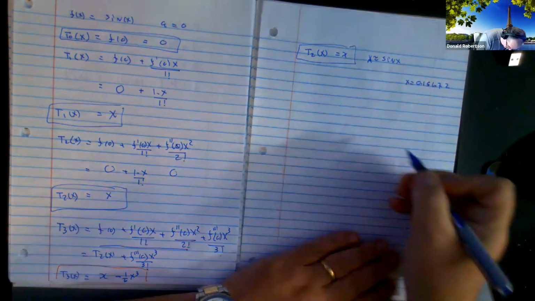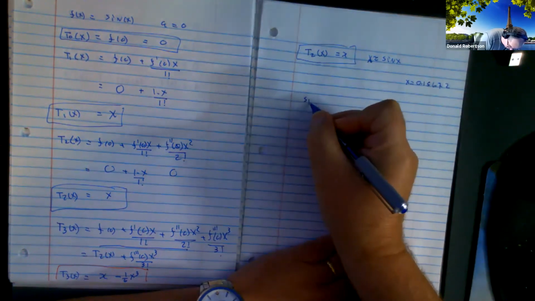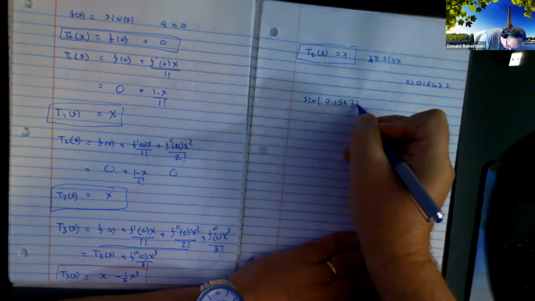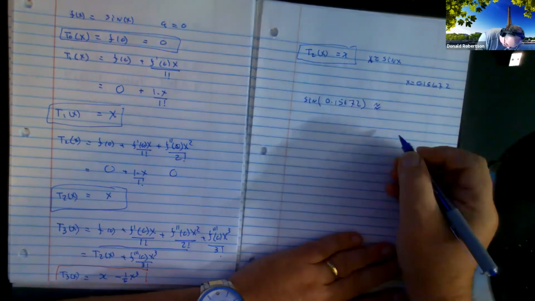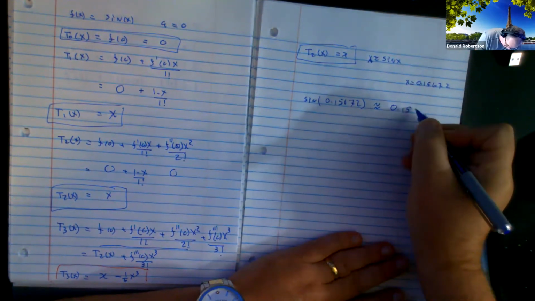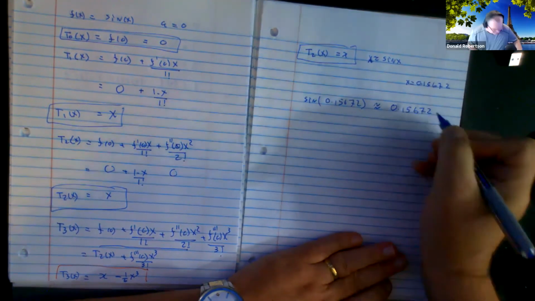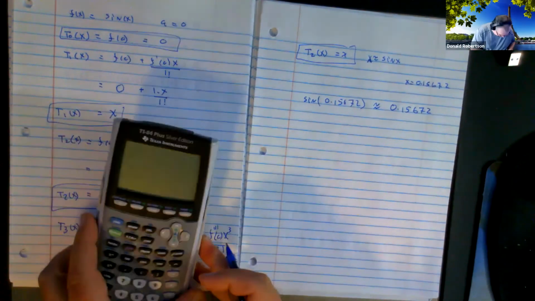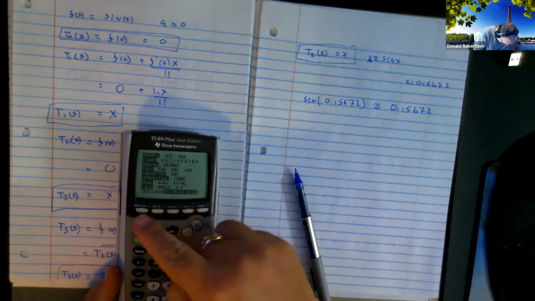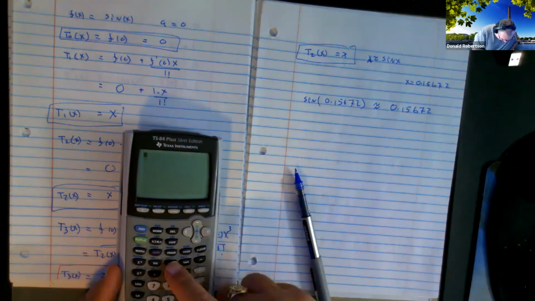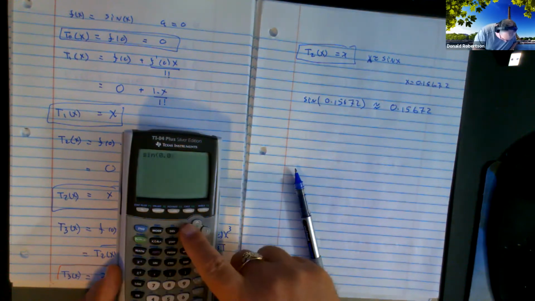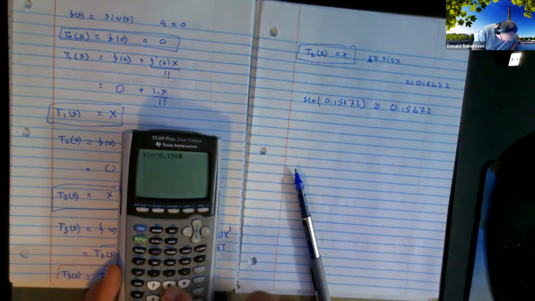Now, according to Taylor's, shouldn't the sine of 0.15672 be roughly x? It should be roughly equal to 0.15672. Let's find out. First thing I'll do is make sure I'm in radians, which I am. And I am going to do the sine of 0.15672. Okay.